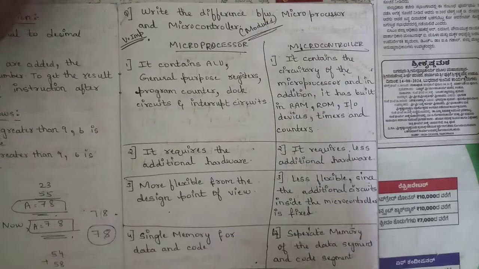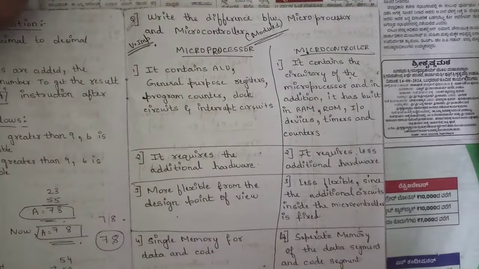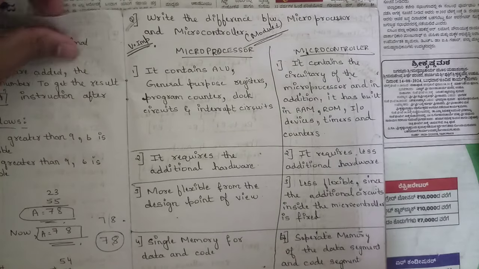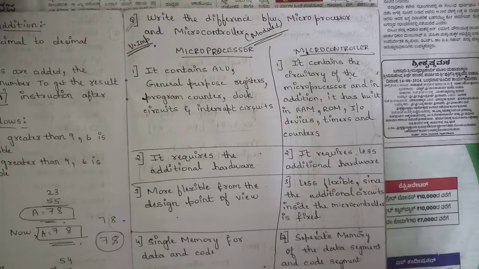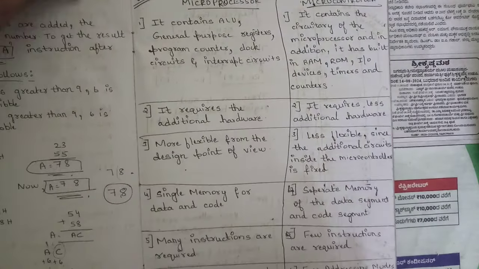From module 1, one question is fixed: the difference between microprocessor and microcontroller. This is one fixed, multiple times repeated question, so this would be coming for the exam. In the model paper solutions I have discussed around 10 to 12 points, and from those I have reduced it to 7 important points. If you write these 7 points you would get around 7 to 8 marks. One by one I've discussed all of them.